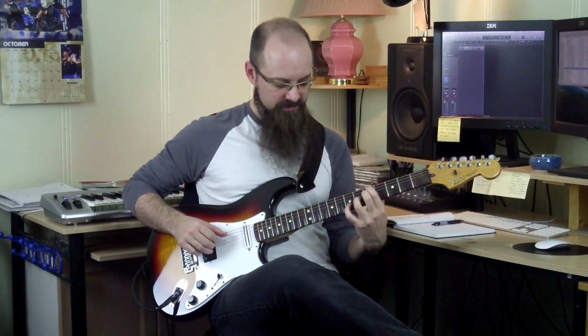Good. Now that you have this little core system going, if you want, you can add some extra notes. So here, on this A, I can add this F sharp note here. This makes it an A7 add 6th. You don't need to know the name. You can just fish around and find a note you like.